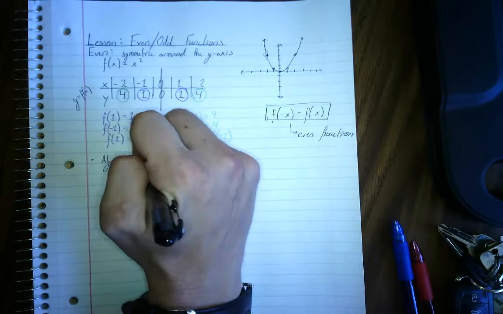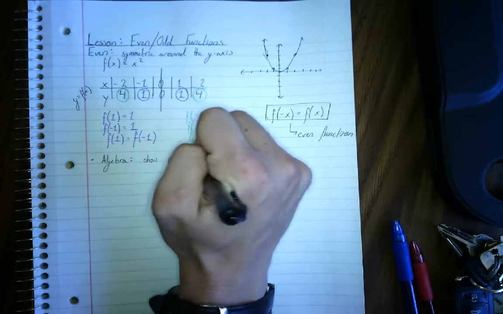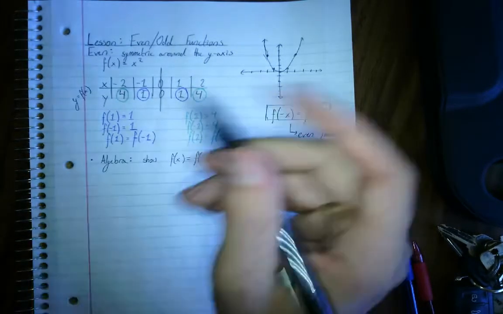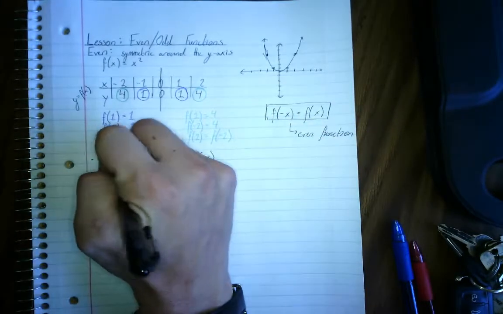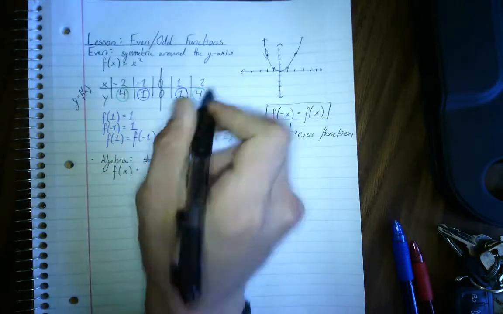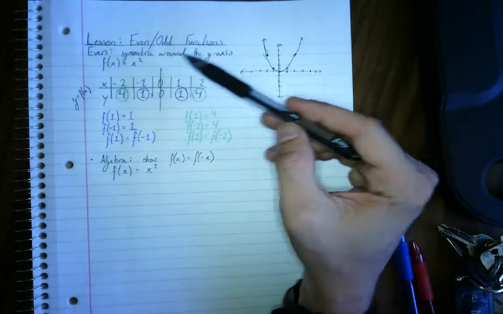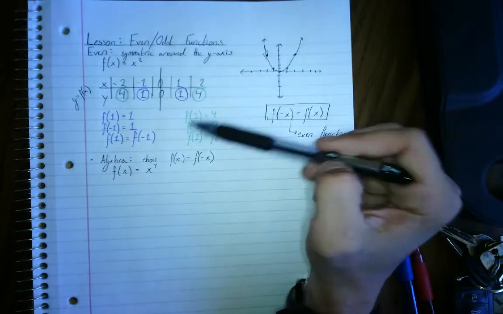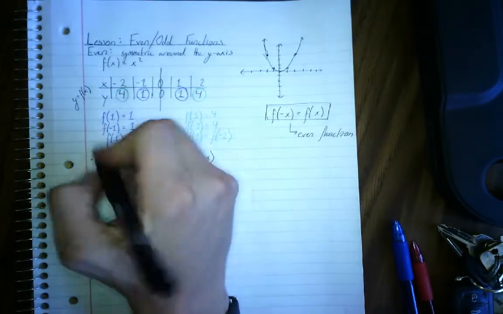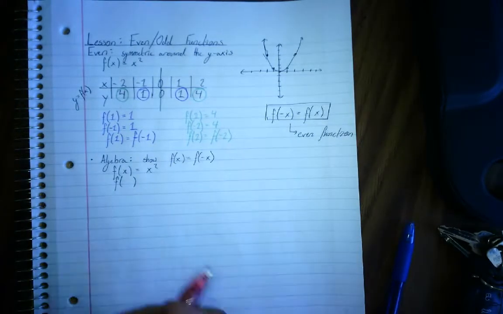And that's just by showing that if I replace my x with negative x, we will get the same exact simplified rule. So we have f of x equaling x squared. We want to show that this quadratic equation representing this parabola can also show this equality. So what we've got to do is replace our x with a negative x.